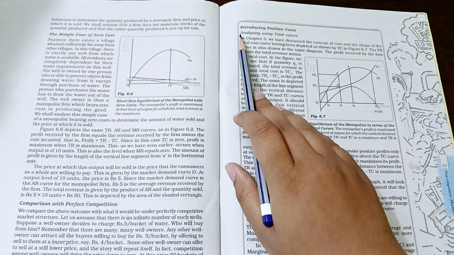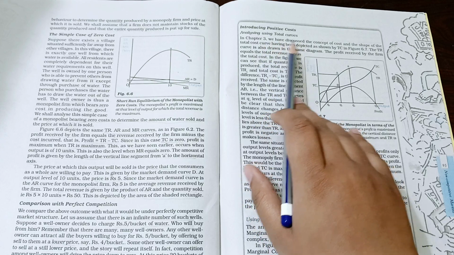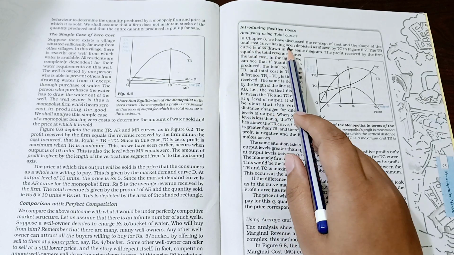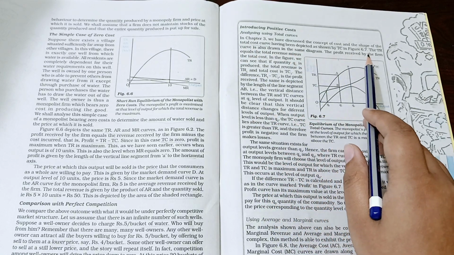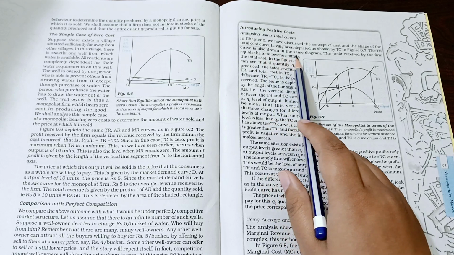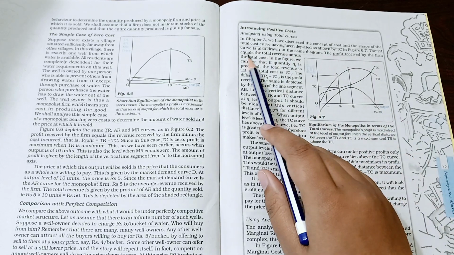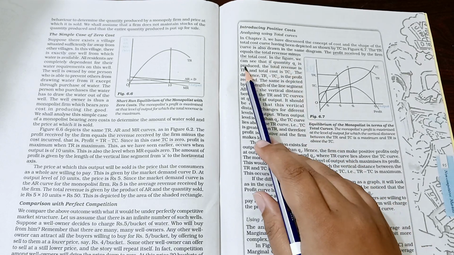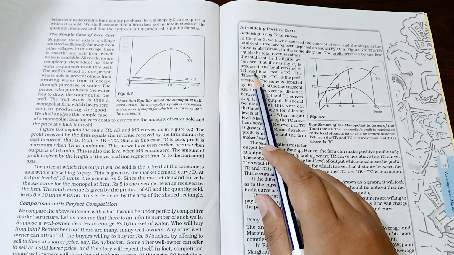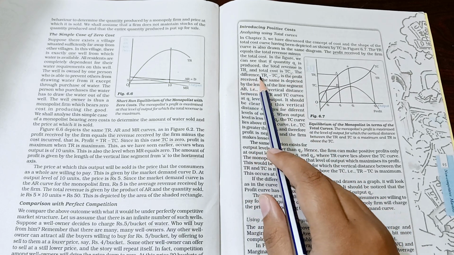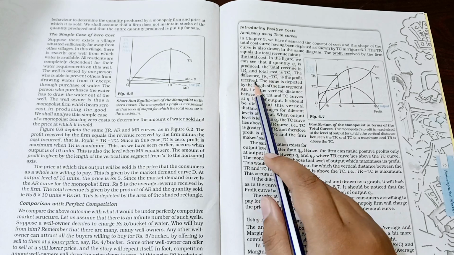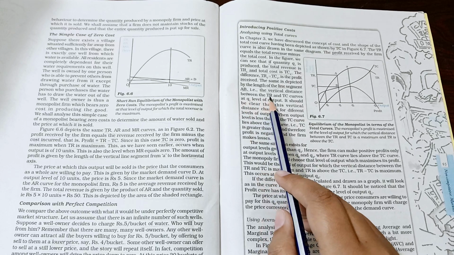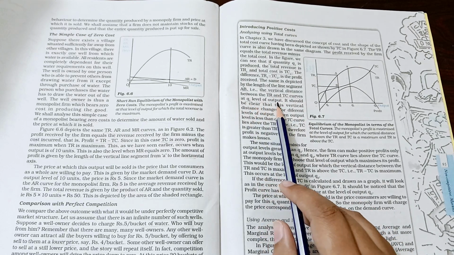Introducing positive cost. Analyzing using total curves. In chapter 3, we have discussed the concept of cost and the shape of the total cost curve, depicted as shown by TC in figure 6.7. The TR curve is also drawn in the same diagram. The profit received by the farm equals the total revenue minus the total cost. In the figure, we can see that if quantity Q1 is produced, the total revenue is TR1 and the total cost is TC1. The difference TR1 minus TC1 is the profit received. The same is depicted by the length of the line segment AB, that means the vertical distance between the TR and TC curves at Q1 level of output.